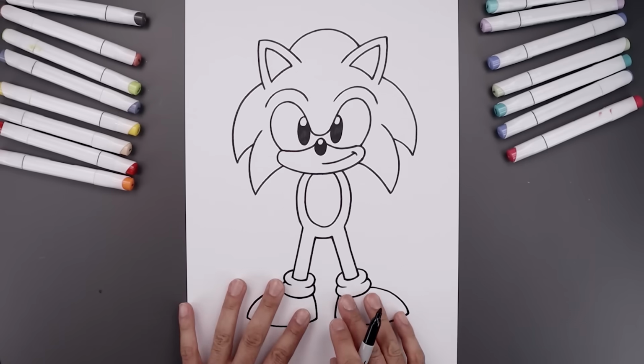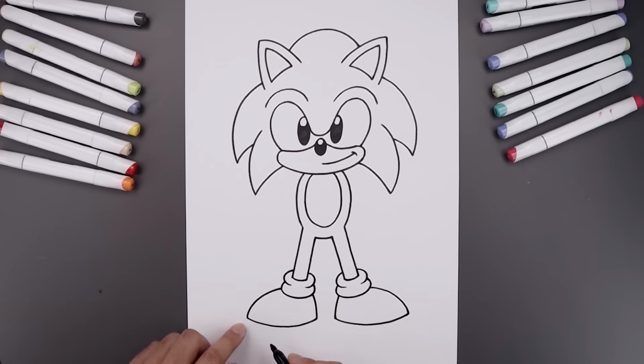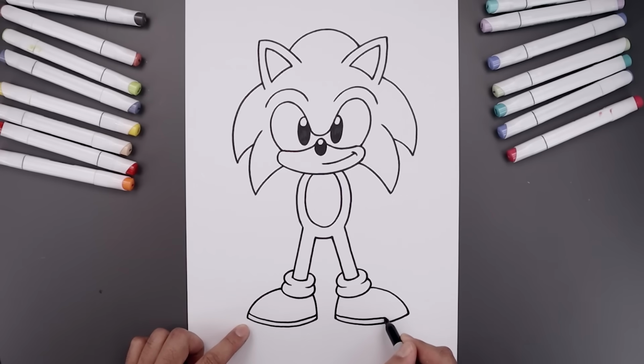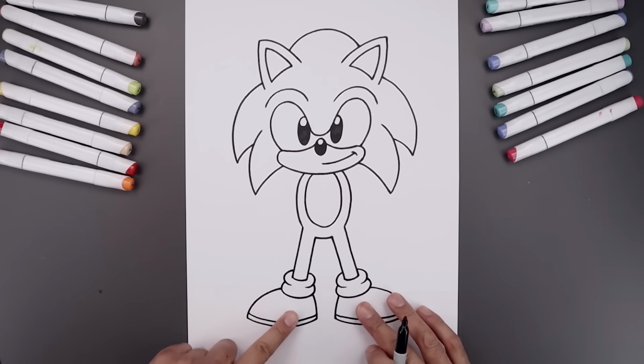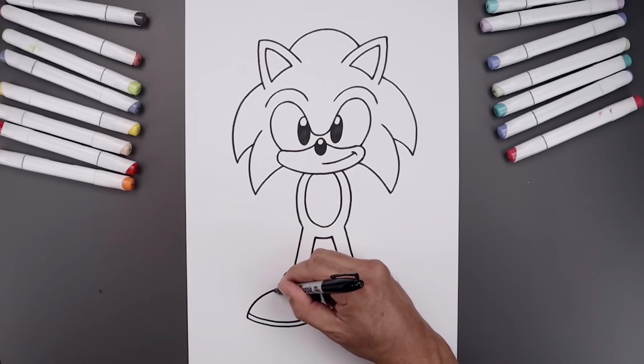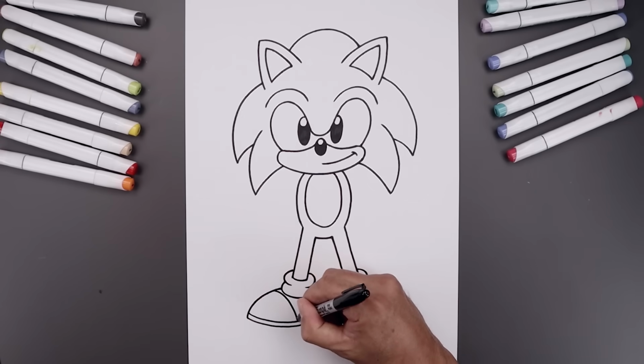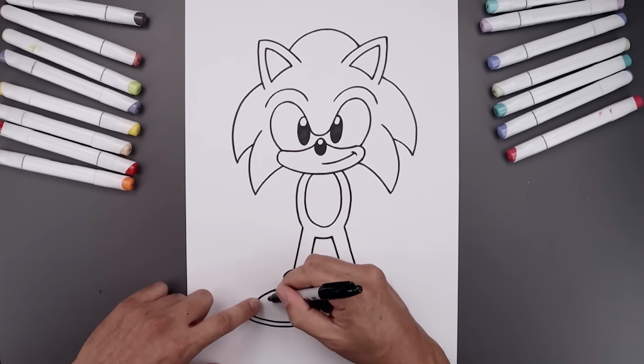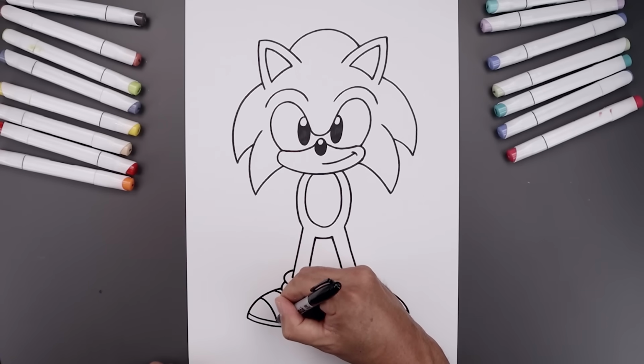Now we're going to add some detail to the feet. Let's start by adding a thick sole along the bottom. We want to take this curve, step up from the toe, and then just trace that across. And we'll add that thick stripe across the top of the foot, starting on the left, bending this in and then down towards the sole. Step out and draw that again.